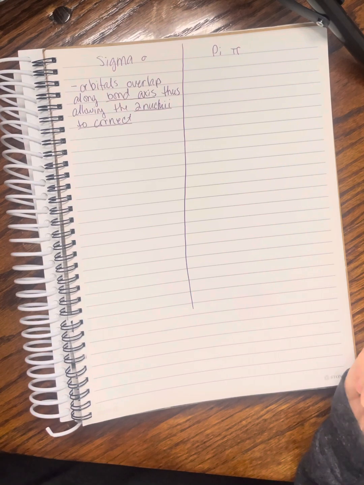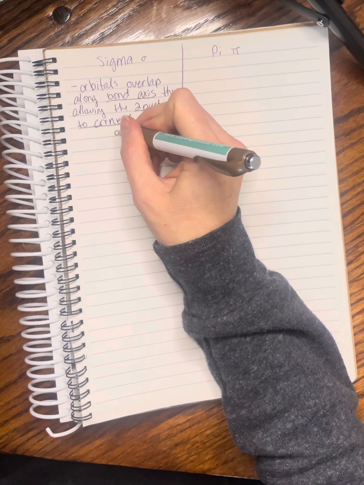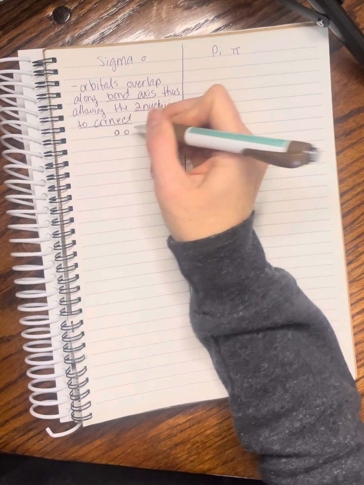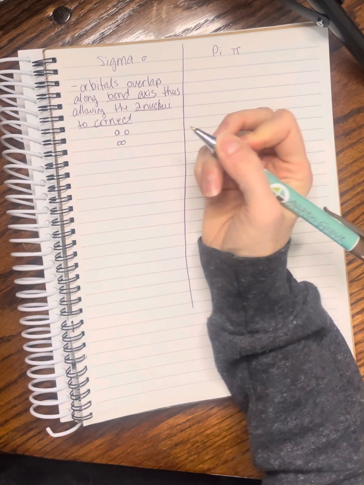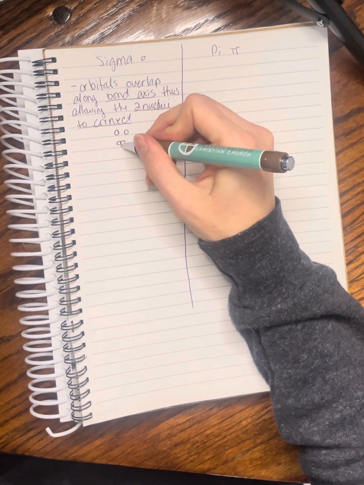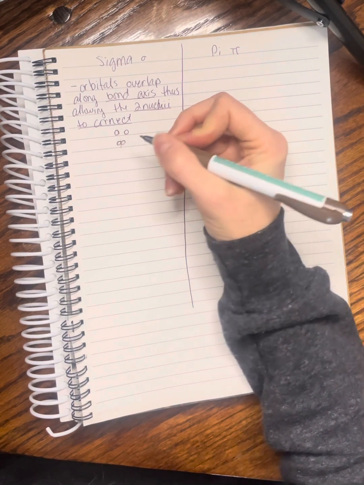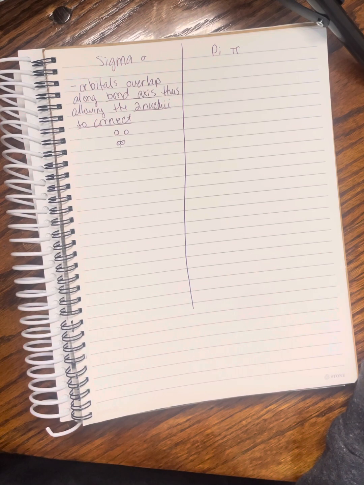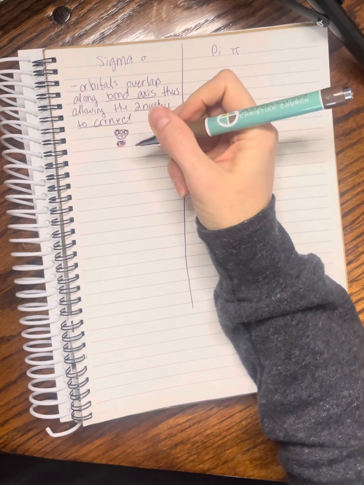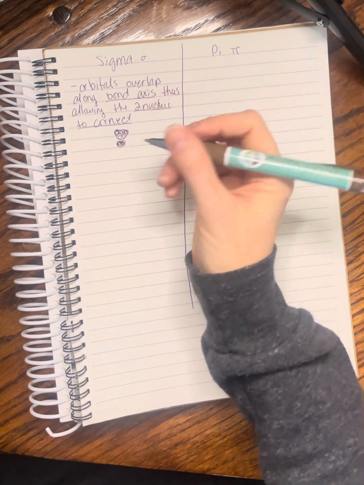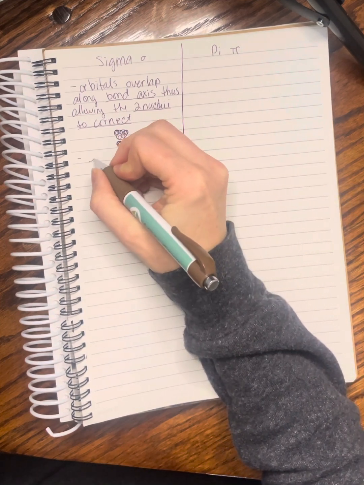Okay, and this will make more sense as we go, right? So if we have two s orbitals, and they're going to overlap along this bond axis right here, okay? And then the nuclei, which are inside, it's going to allow those to connect, okay? All right. The next thing to remember for the sigma bonds is that they have an end-to-end overlap.